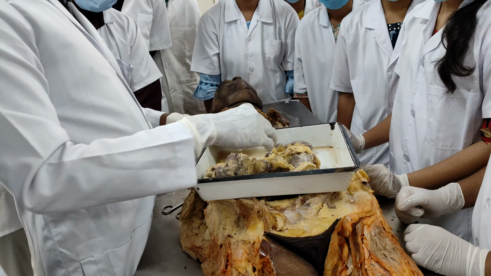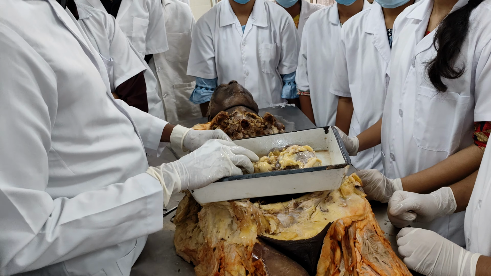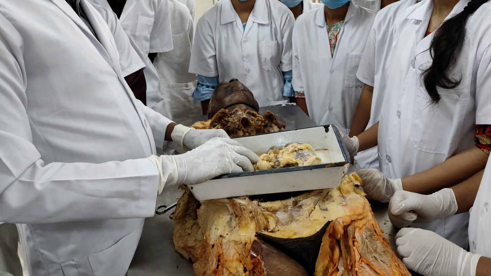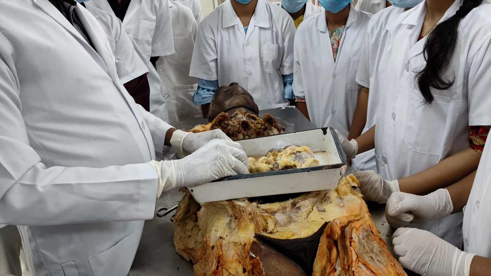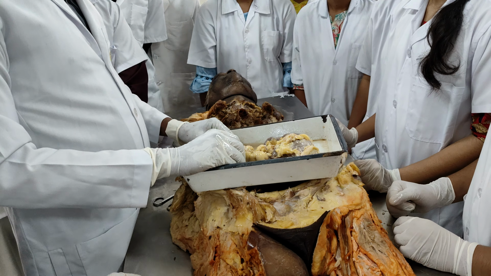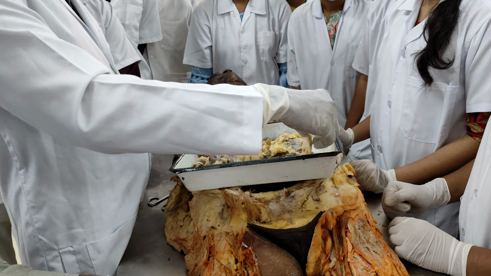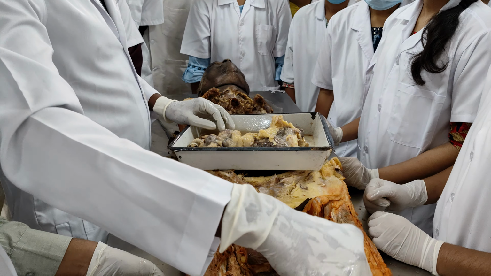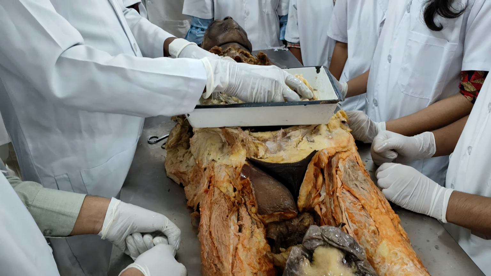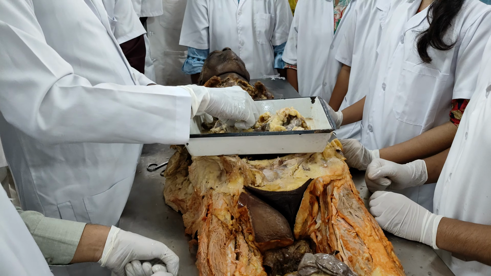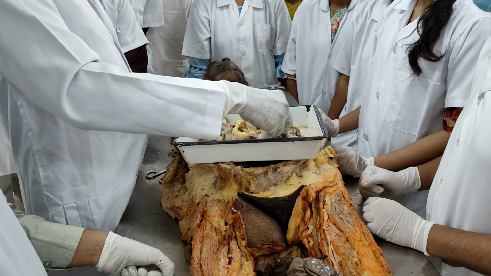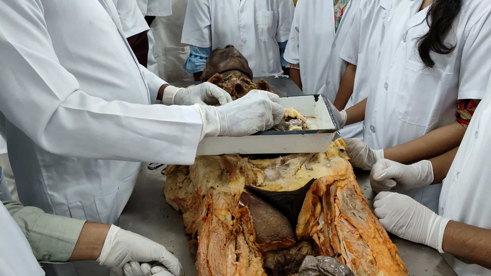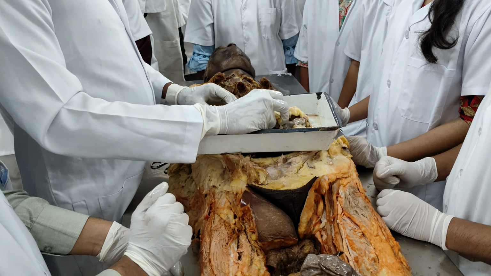Now there are three cardinal features of the large intestine. The most important three cardinal features are the appendices epiploicae, the taenia coli, and the sacculations, otherwise called haustrations. So what are these appendices epiploicae? In case of small intestine, you are seeing the mesentery like this. But in case of large intestine, you are not seeing mesentery, but you are seeing tags of fat, right? These tags of fat are called appendices epiploicae, which are the characteristic feature of large intestine.